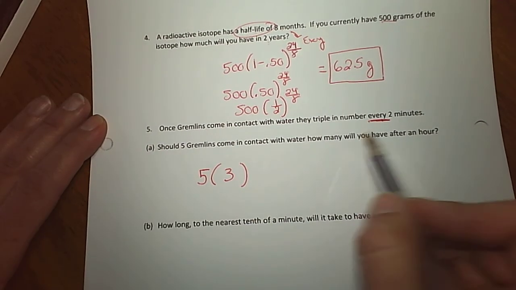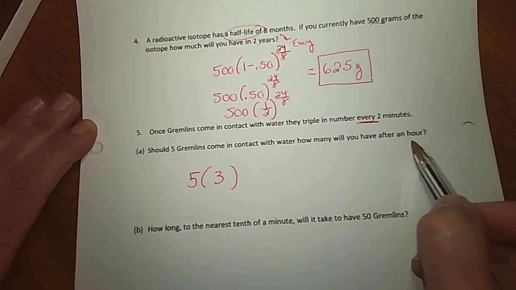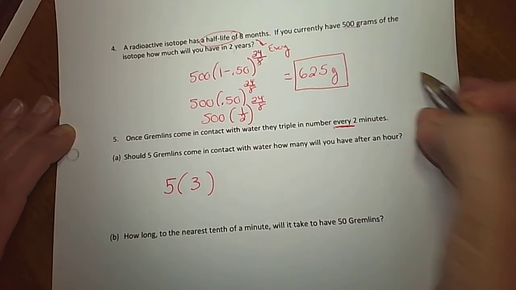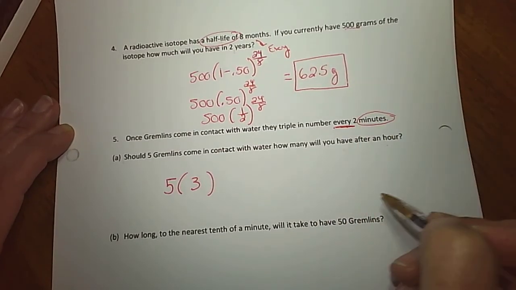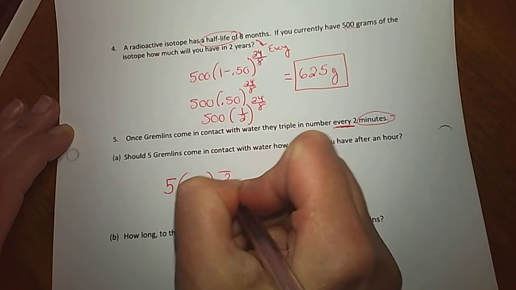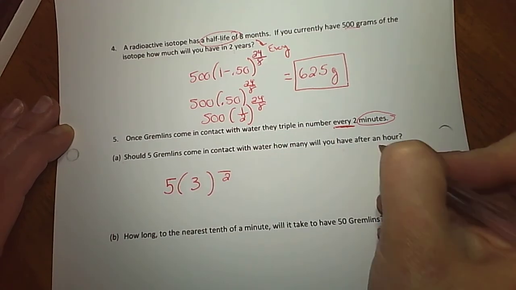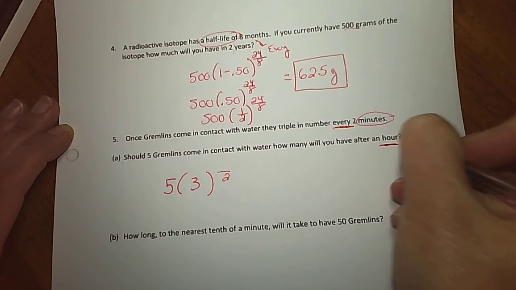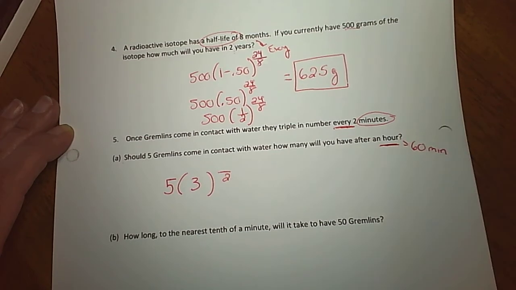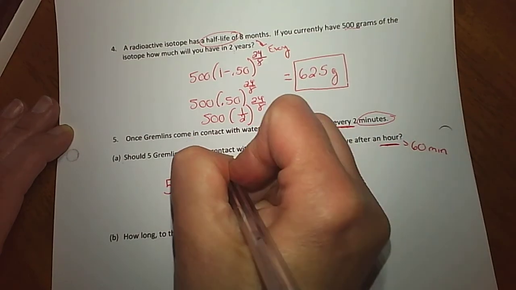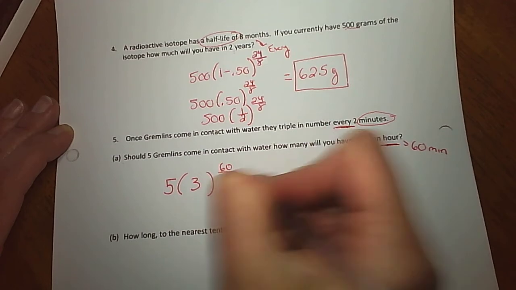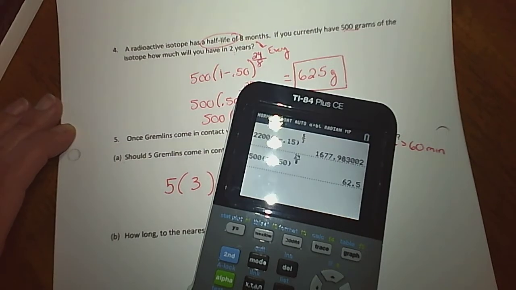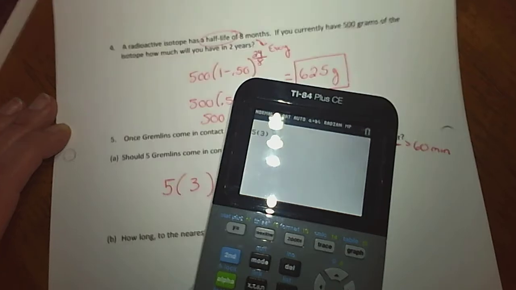All right. How many would you have after an hour? Now, look at your every. Your every is in minutes. Right? So that means it's going to be over 2, because that's your every. How many minutes are in an hour? That would be 60 minutes. So we're going to put a 60 there. And I'm going to put that in my calculator. All right, let's see how many gremlins we have. The 3 raised to the 60 over 2 would be 30, right? Or you just put 60 over 2.